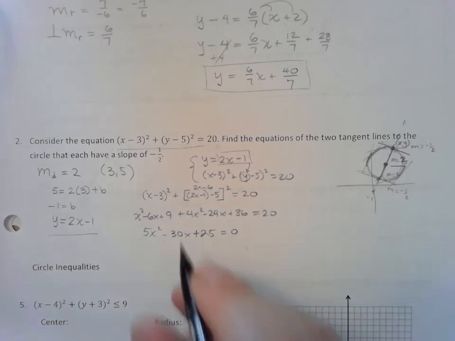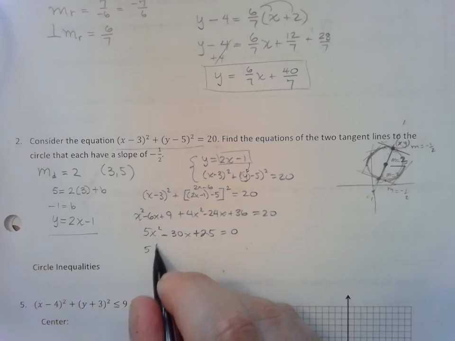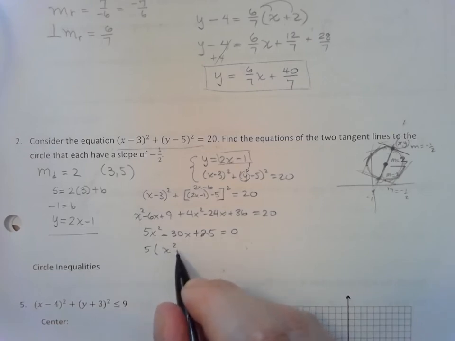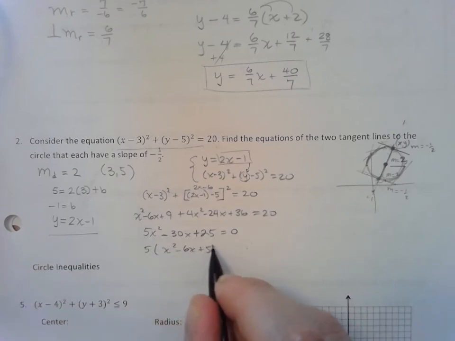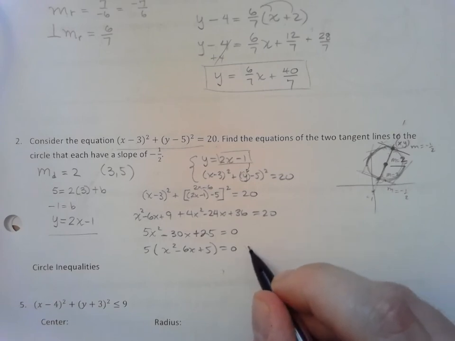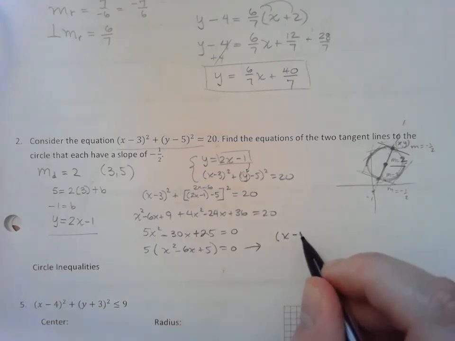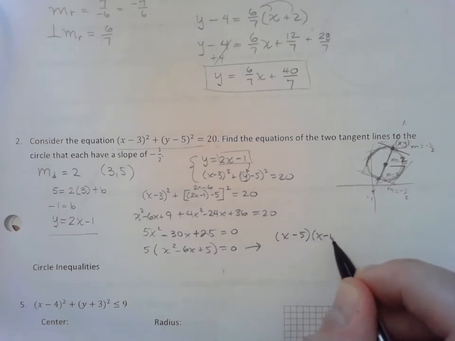All of these 3 terms have a greatest common factor of 5, which I can factor out. 5 times the quantity x squared minus 6x plus 5 equals 0. I can try to use the quadratic formula, or I can try to factor. What are the 2 factors of positive 5, which also simultaneously add up to be negative 6? They would be x minus 5 and x minus 1.